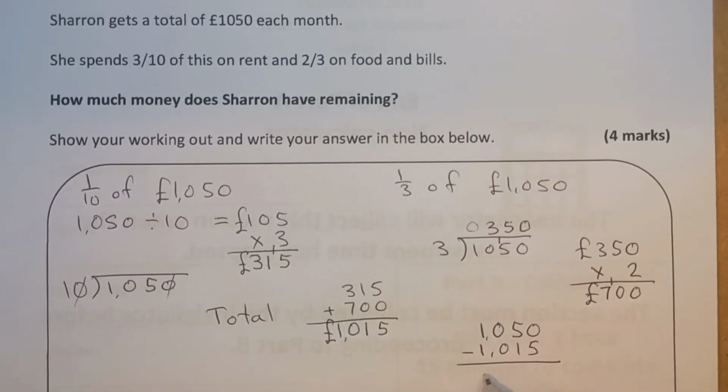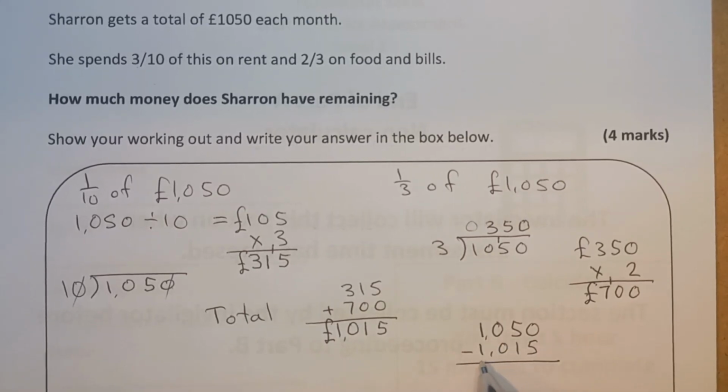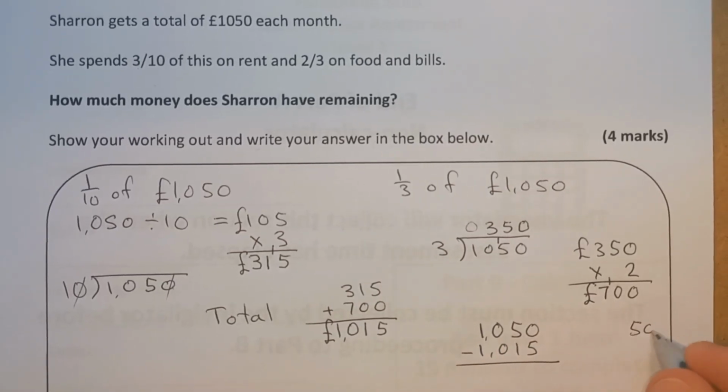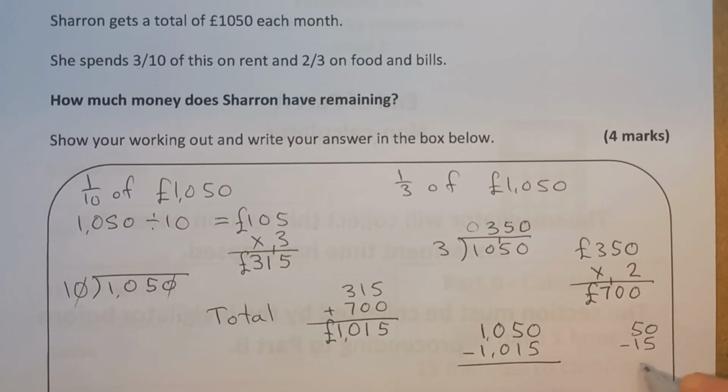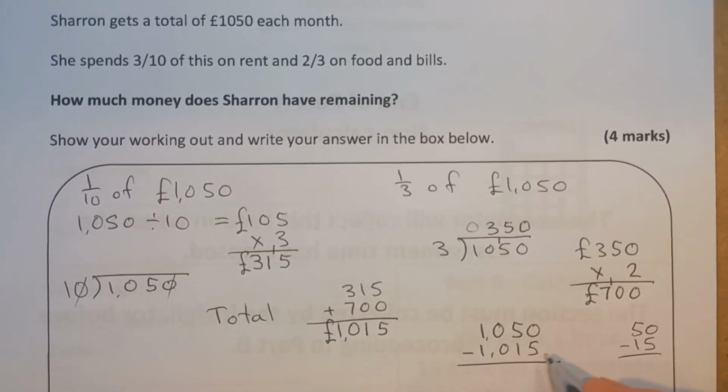Okay, you could do a bit of a shortcut on this, because you could say, well, if I've got 1,050 and I'm taking away 1,015, well, I could just take 1,000 off both, and you could just do it as 50 minus 15. But we'll do it this way, and you'll see that you get the same answer. So 0 take away 5, well we can't take 5 away from 0 or nothing.